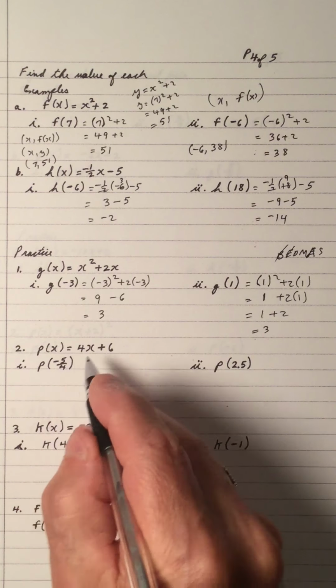Number 3, the k of x equals negative 2 times x minus 1. So if I leave it like that, x is 4. So I'm going to sub 4 in the place of x. Notice I put 4 in. I could put a bracket around that if I want. And I have to do BEDMAS or PEMDAS. I have to do the inside of the brackets first.